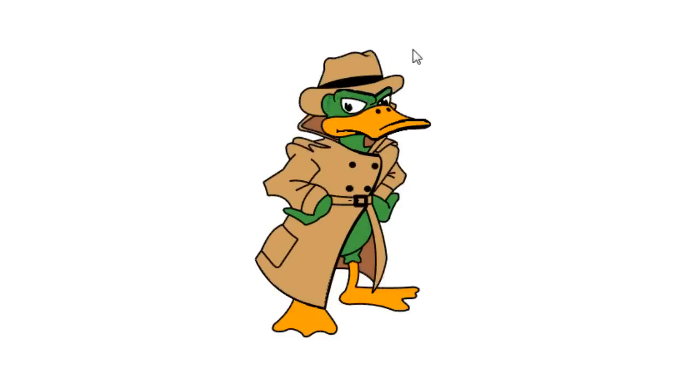And to make Detective Duck breathe, all I need to do is select all of his top half body sections. So I'll do that by multi-selecting them. So I'll select that arm and then hold down the Shift key, select his other arm, then I'll select his coat, and then I'll select his head. So I've got all those items selected.